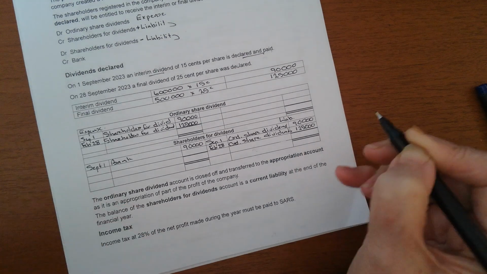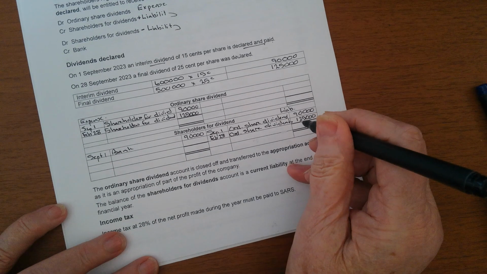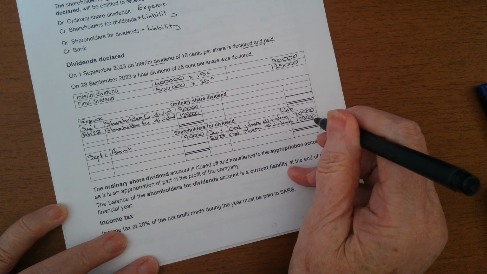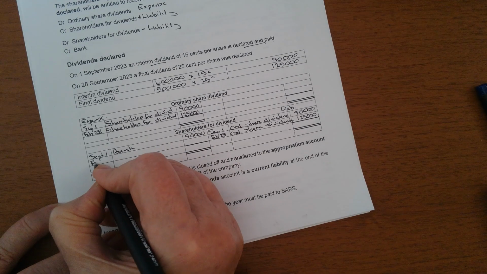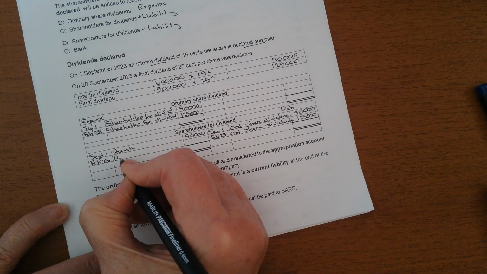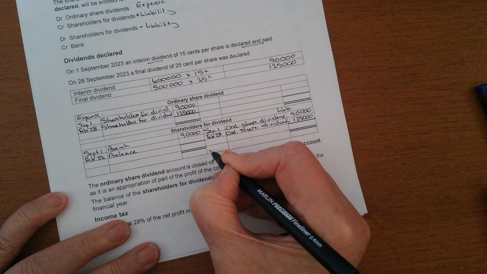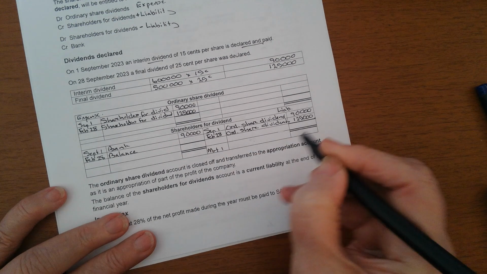Now, normally this final dividend will not be paid because there's not enough time to pay it before you close your financial statements. So the closing balance in your shareholders for dividends will always have a credit balance to indicate that it's a liability that will be recorded in the balance sheet under current liabilities.